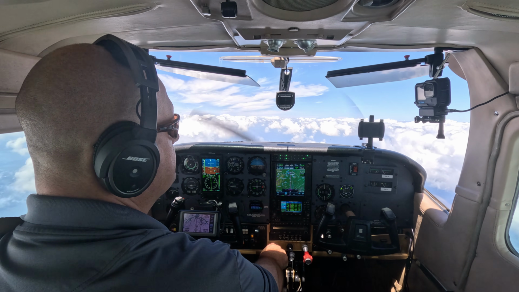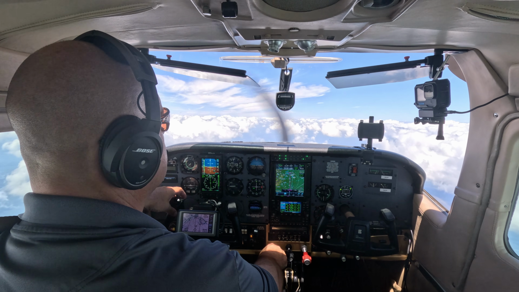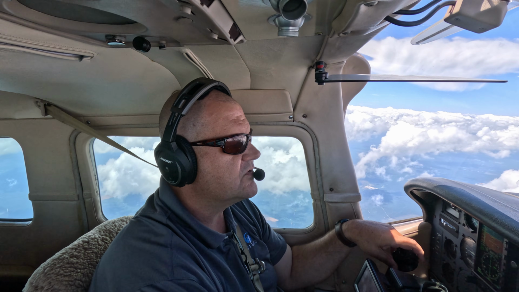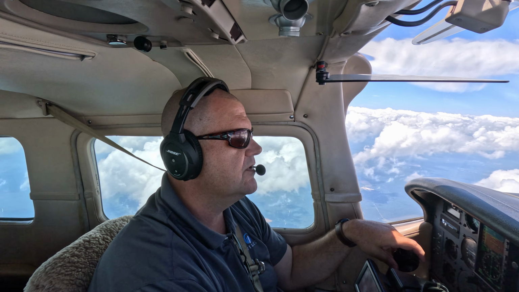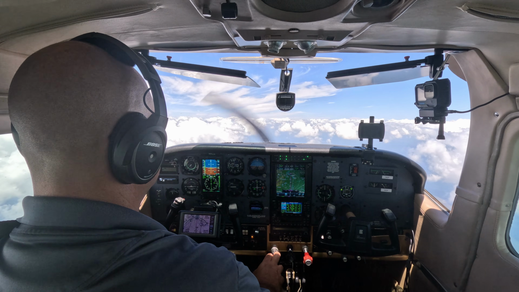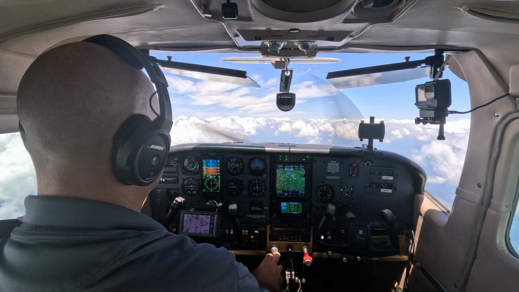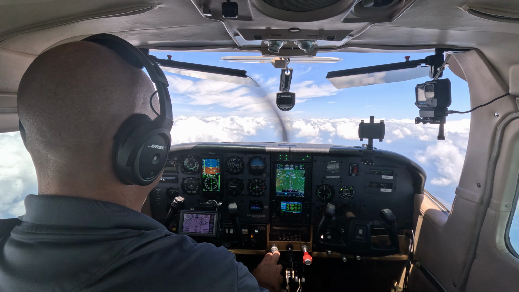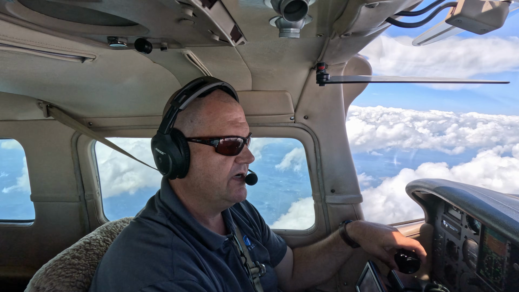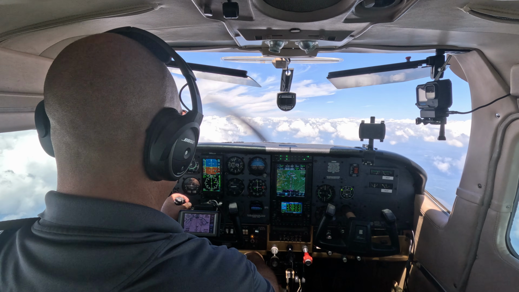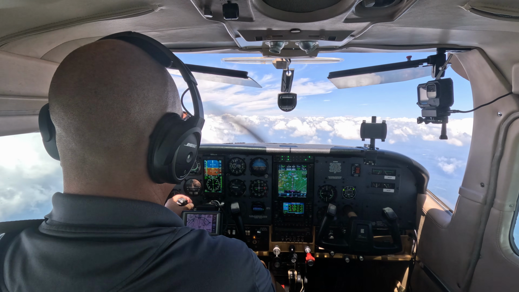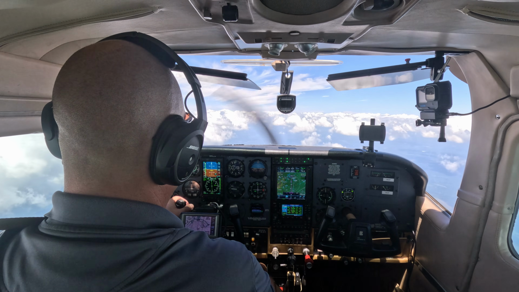Number 604 November, contact Little Rock approach 135.4, make your request. 135.4 for November. Good afternoon, Little Rock approach, Centurion 604 November's level 9,000, looking for lower. Centurion 604 November, Little Rock approach, Adams altimeter 3017, descend and maintain 3,000. Down to 3,000 for 604 November. Going to get 10 degrees of flaps in. And we're going to start that descent for Monty.